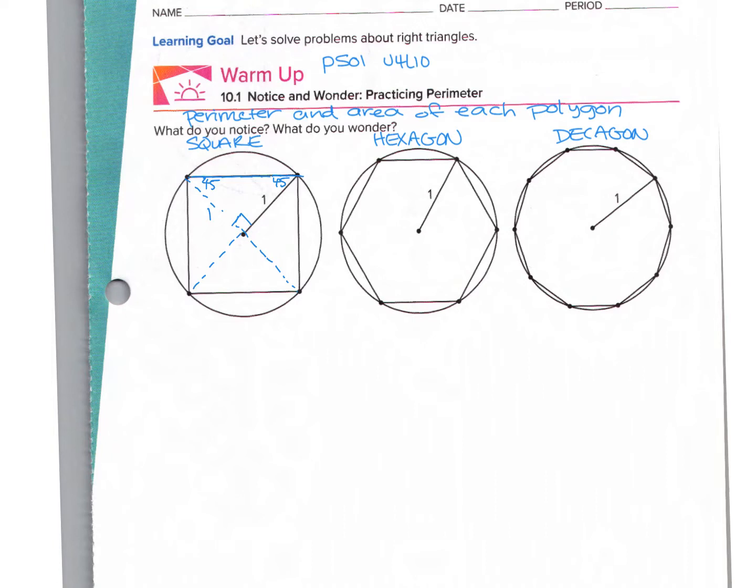So I know by my 45, 45, 90 formulas that the hypotenuse equals rad 2 times a leg. And if my leg is 1, then I know that my hypotenuse is rad 2 times 1, or rad 2, which is approximately 1.41, but I'm going to leave it rad 2 for the moment.